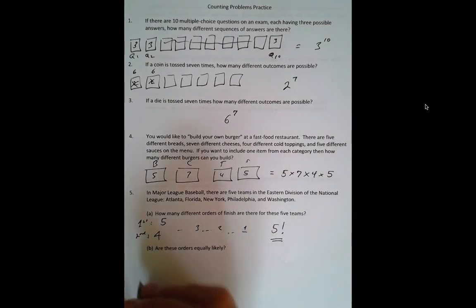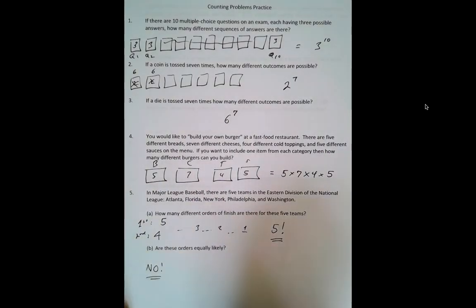Are these orders equally likely? Well, no. Because if we assigned the winners, and it'd be kind of boring if we did this, but if we assigned the winners of the Eastern Division National League randomly and pulled the winner out of a hat, blindfold randomly, then yeah. But guys, we know that the way that we assign first place isn't by random assignment. Hopefully it's the best team. It's definitely the team with the best record.